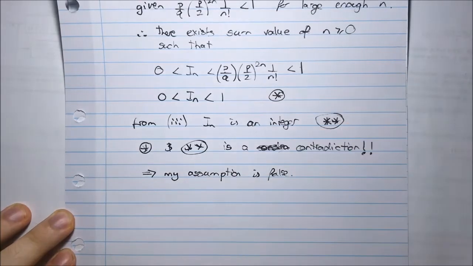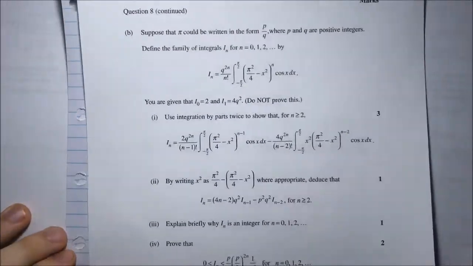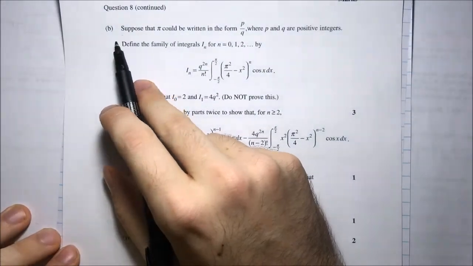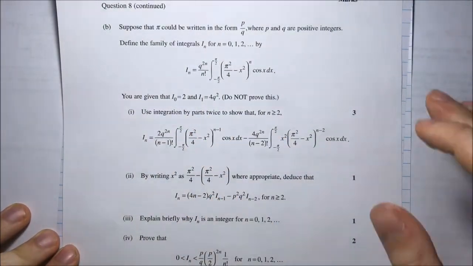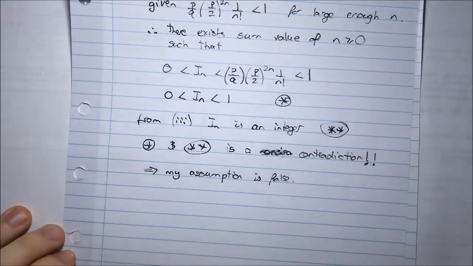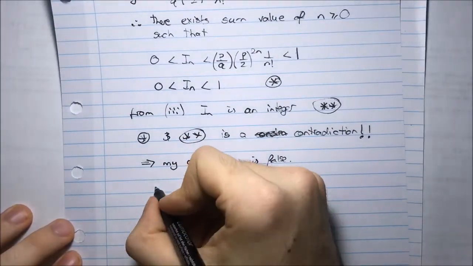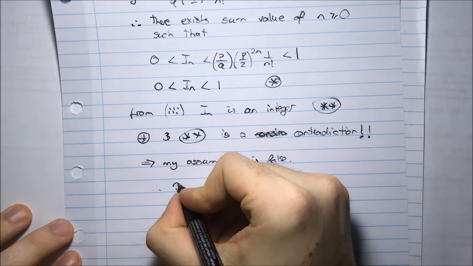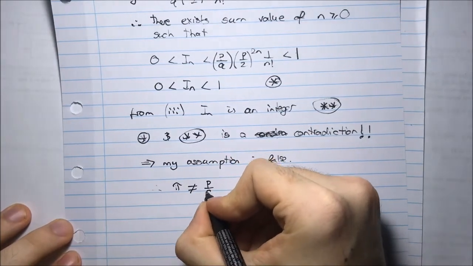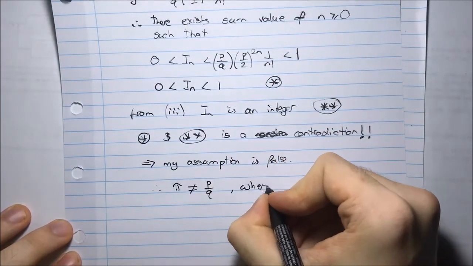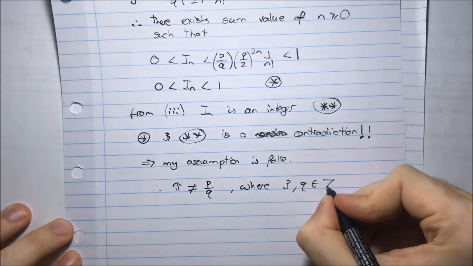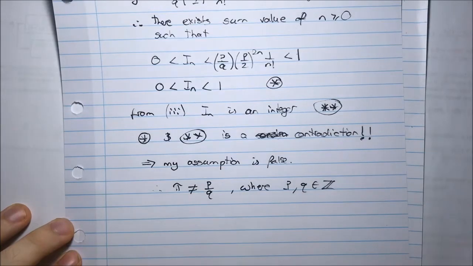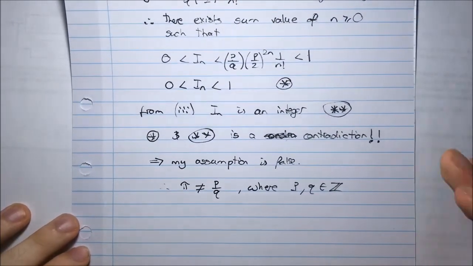And what was my assumption? Let's have a look. Suppose, in other words, assume that pi can be written in the form of p on q, where p and q are integers. So therefore I can say pi cannot be written in the form of p on q, where p and q are integers. This is not true. Pi can't be written as p on q. So what does it mean if pi can't be written as p on q?